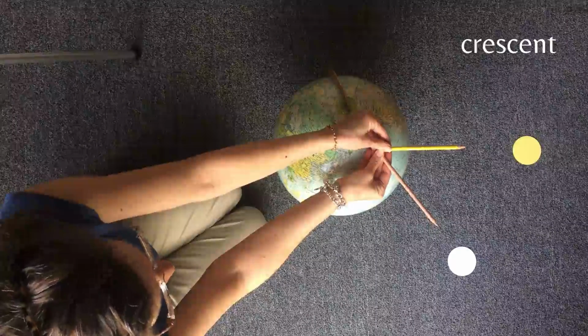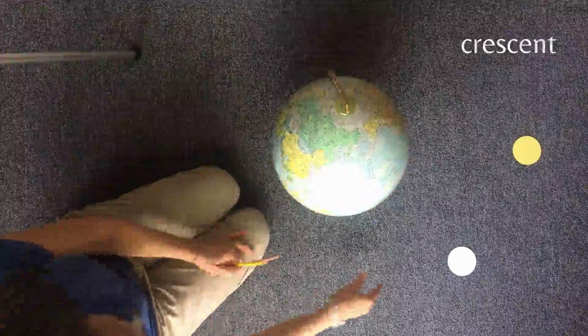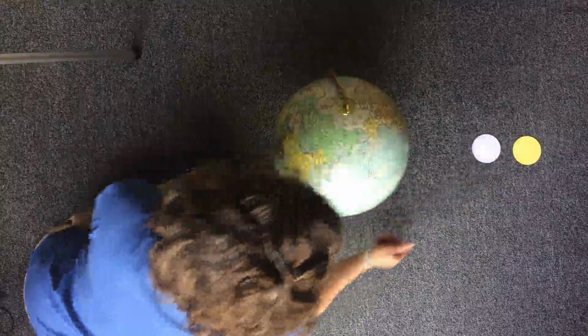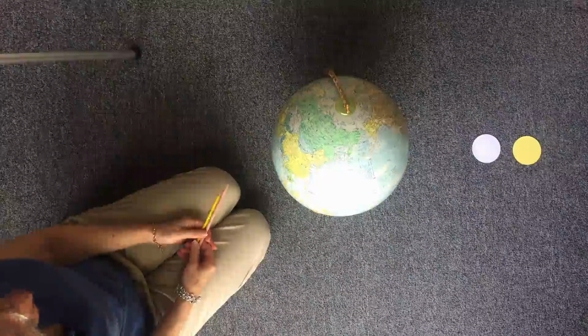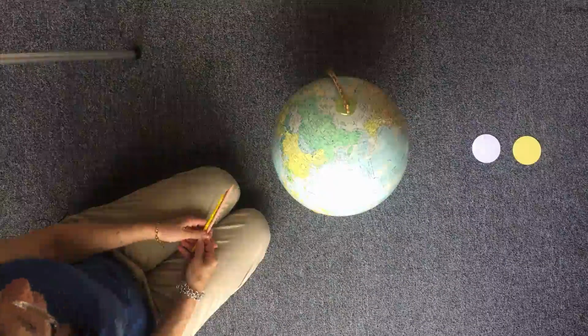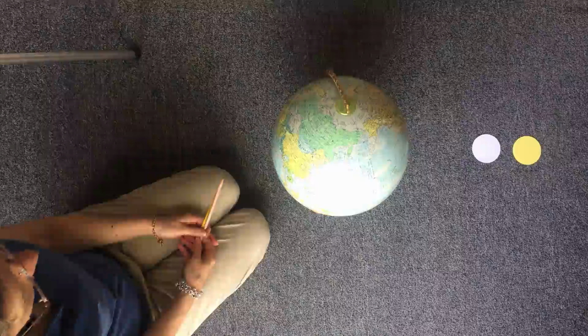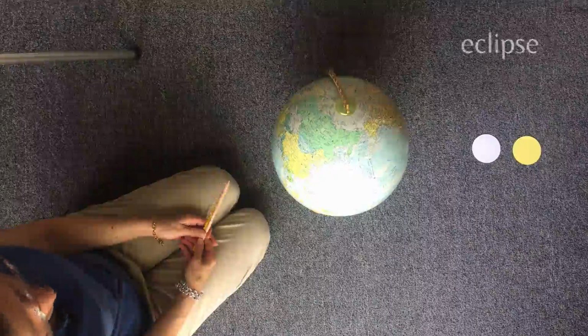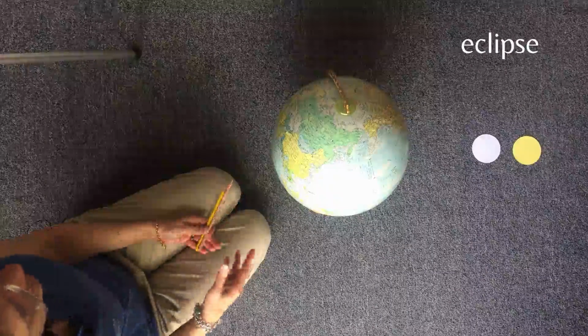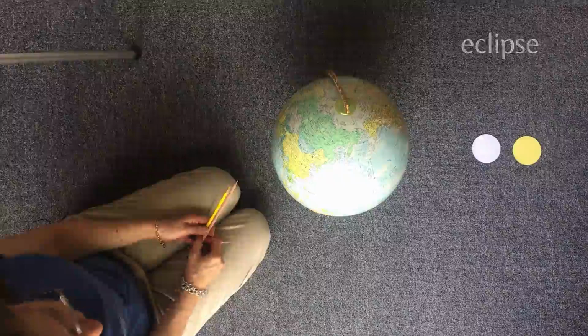And then it's going to keep going. It's going to go and pass in front of the sun. It does that every month. It almost never blocks the sunlight. We call that, what? An eclipse. It usually passes just below, just above the sun.